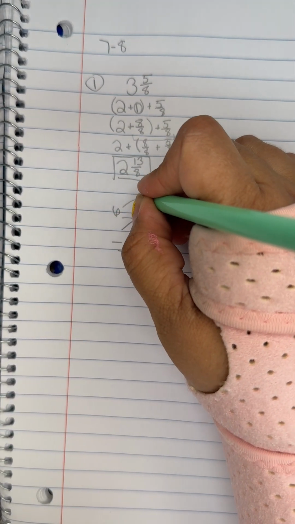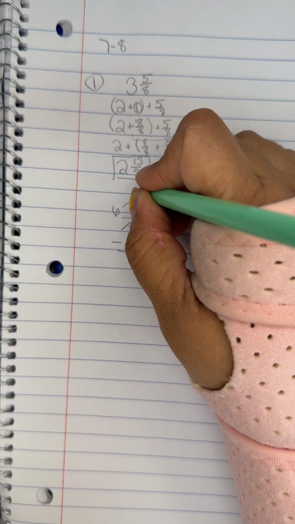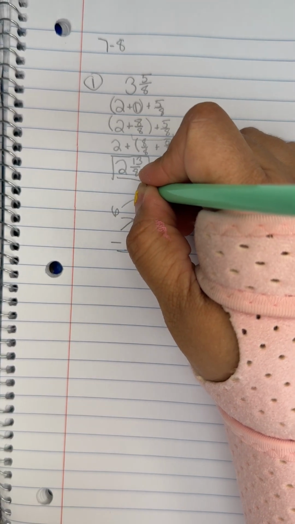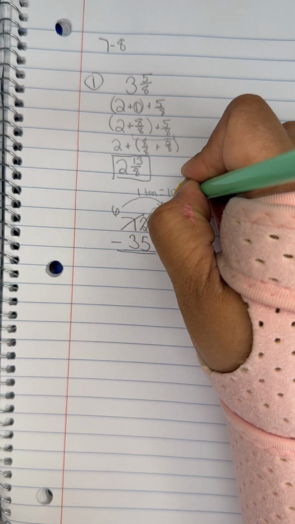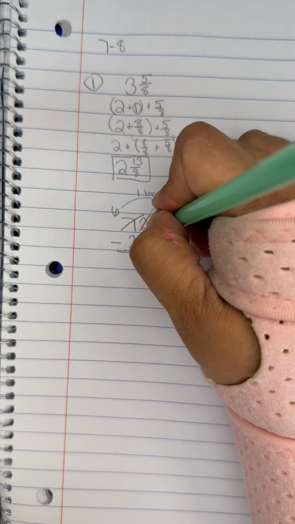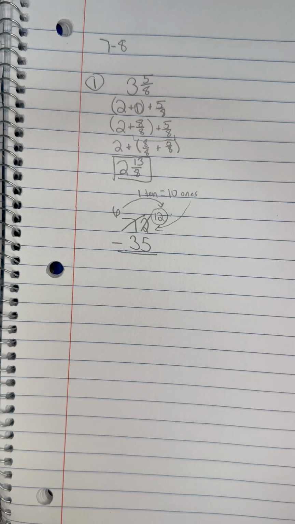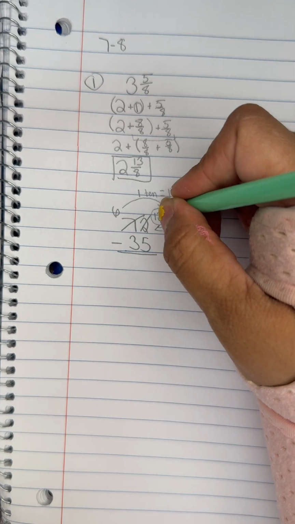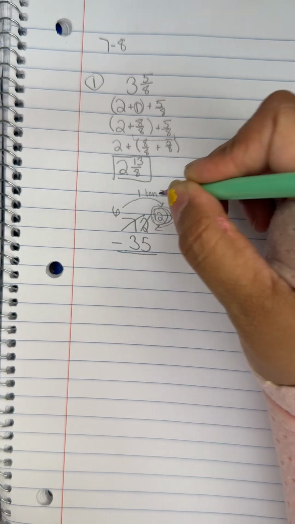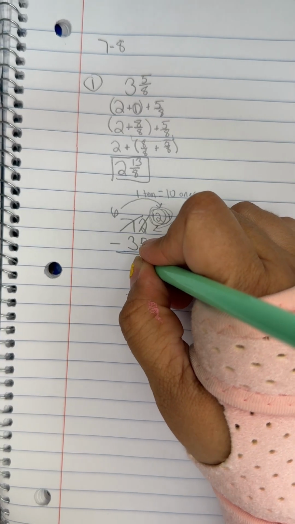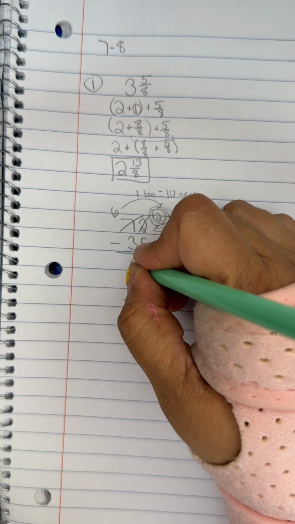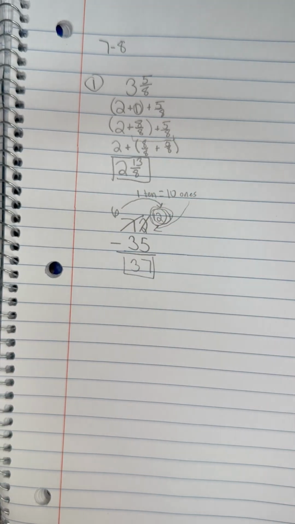Because actually, the 1 you're bringing over from the 6, that's actually 10, which equals 10 ones, and you're including that with the 2 ones you already have. So that's why this here becomes 12. And then you can do 12 minus 5 is 7, and 6 minus 3 is 3, and get 37.